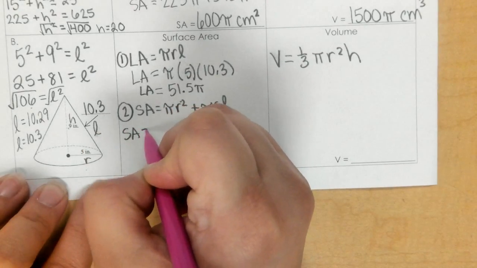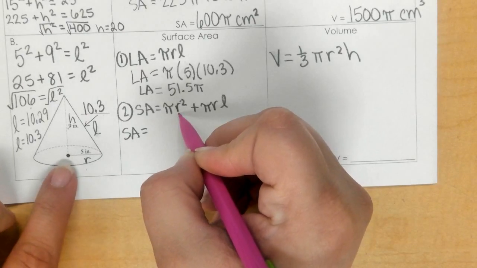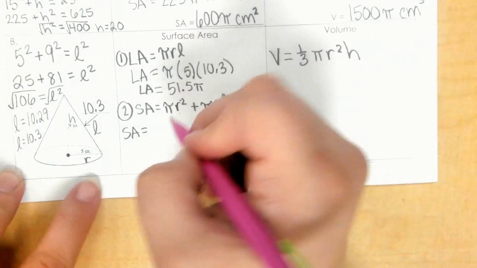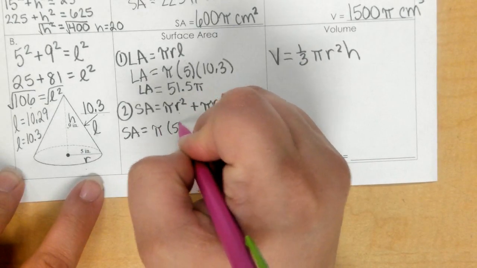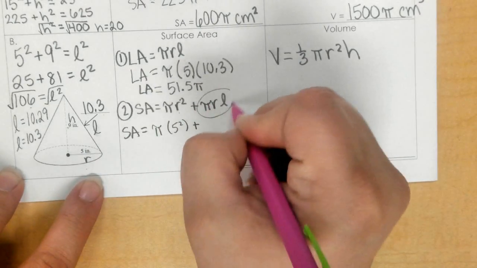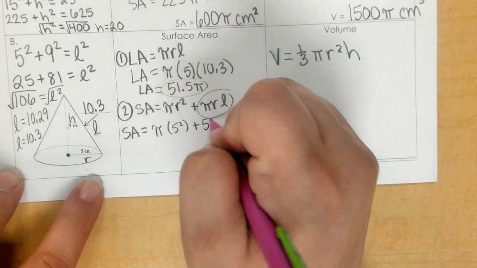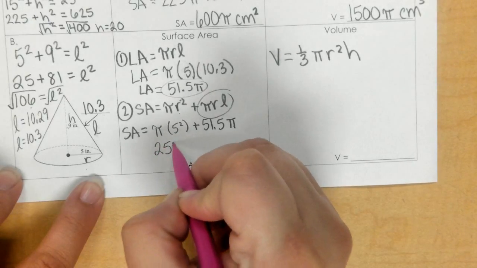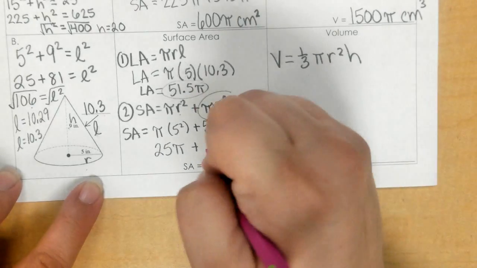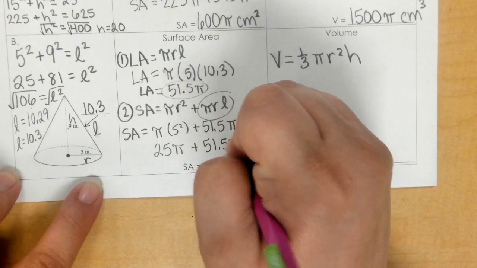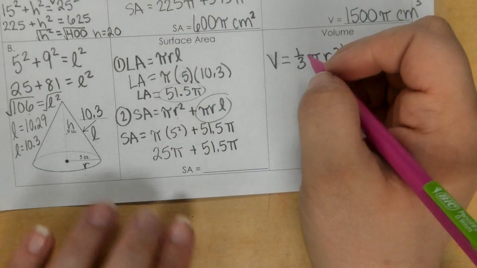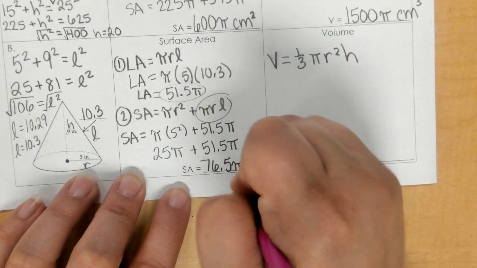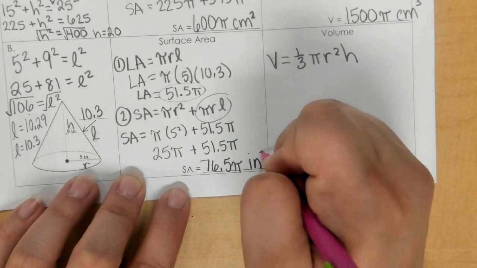For the surface area, we need to go ahead and figure out the area of the circle, and then add that to the rest of the cone. So pi, 5 squared, and then we know that this part is this 51.5 pi. So 25 pi plus 51.5 pi would give me a total surface area of 76.5 pi inches squared.